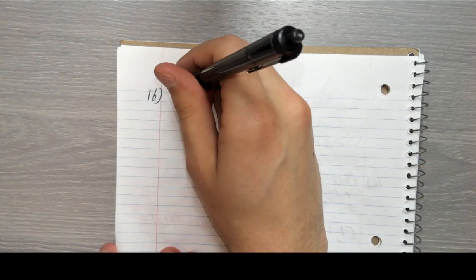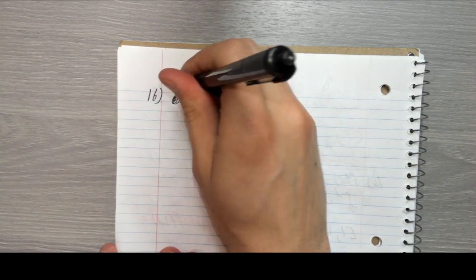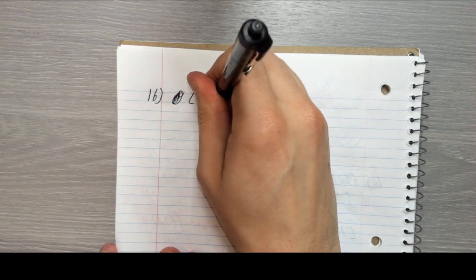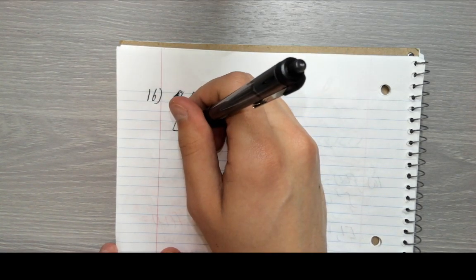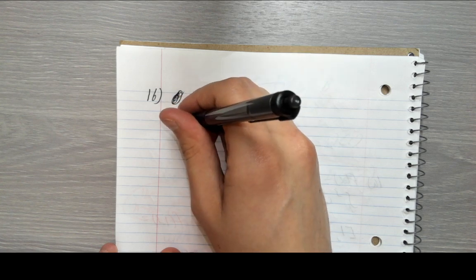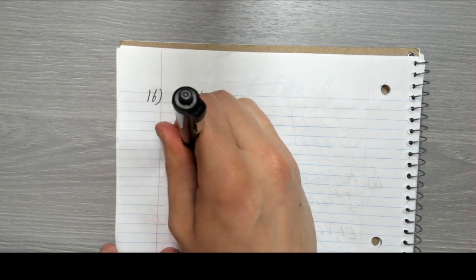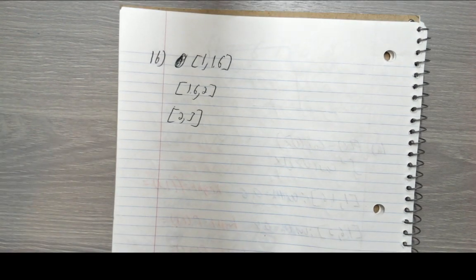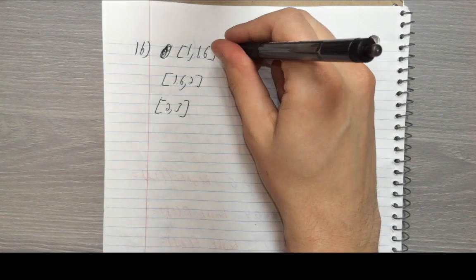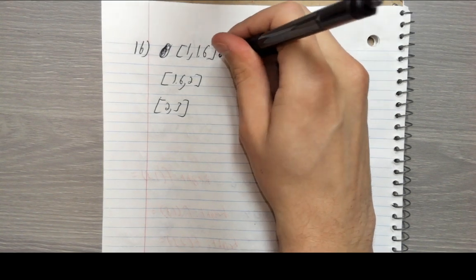So I have 1 to 1.6, I have 1.6 to 2, and I have 2 to 3. So nothing changes there. Still got those suckers. What also doesn't change now, this is, sorry, I don't want to put equals. I just put an arrow.